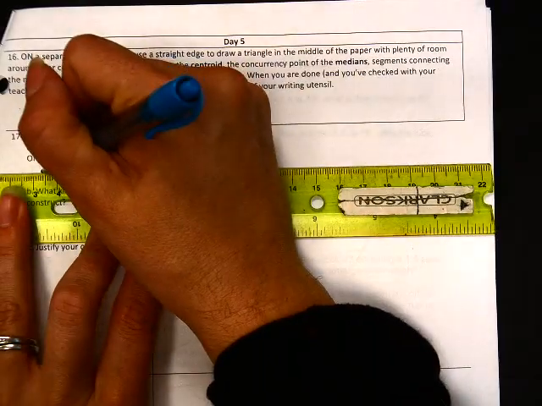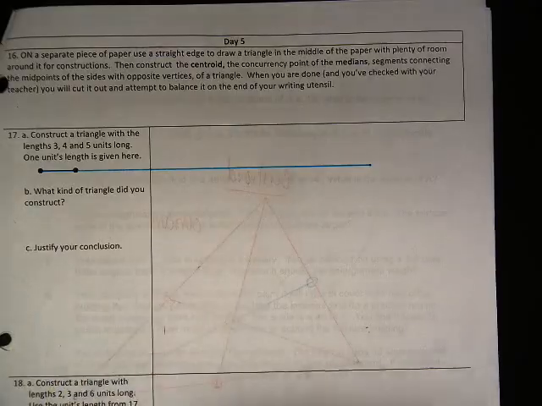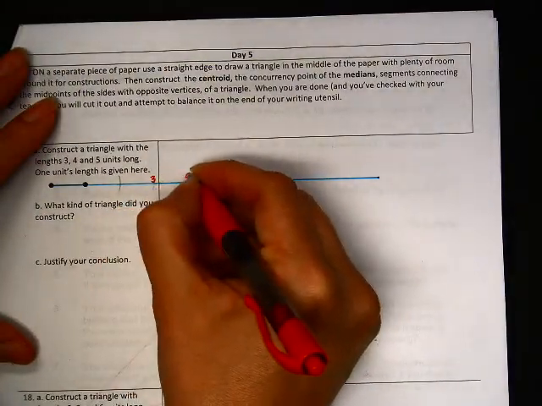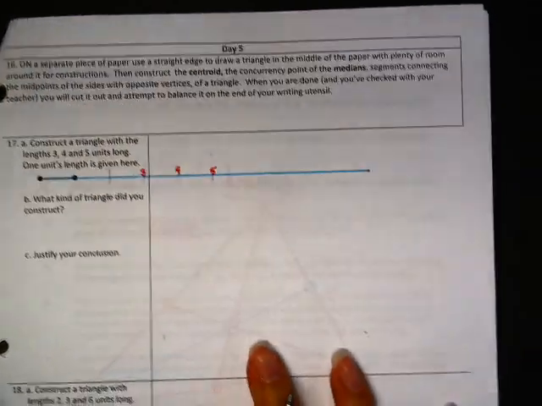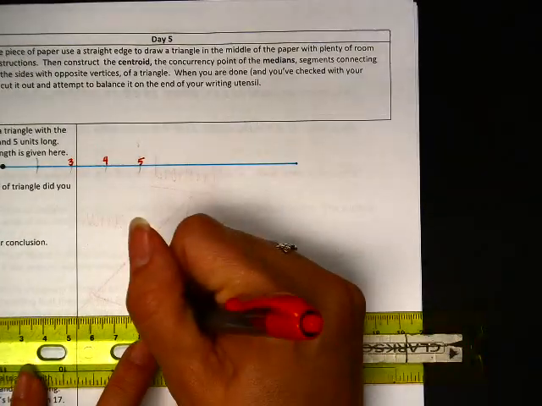So for the first one, I need to construct a length with all of these guys. So if that's length 1, the first thing I'm going to do is draw a really long line segment and then go kind of crazy making my little mini ruler here. So if this is length of 1, this is length of 2 and 3 and 4 and 5, and that's all I needed. So this was length of 3 and 4 and 5. So what kind of triangle did I construct? I hope that before you even construct it, you recognize that that's going to be your nice little right triangle.